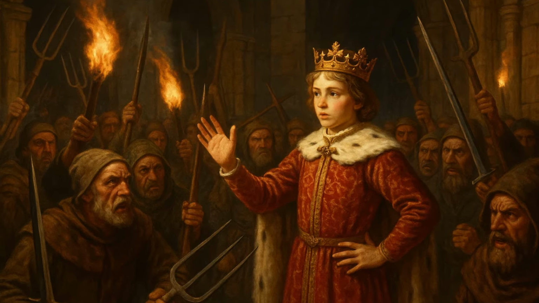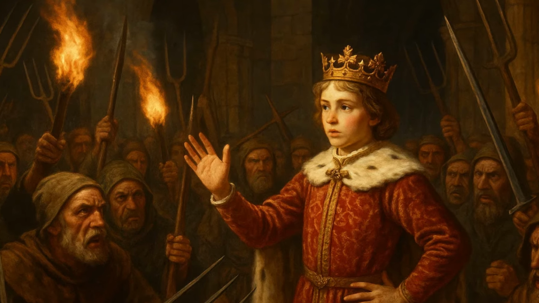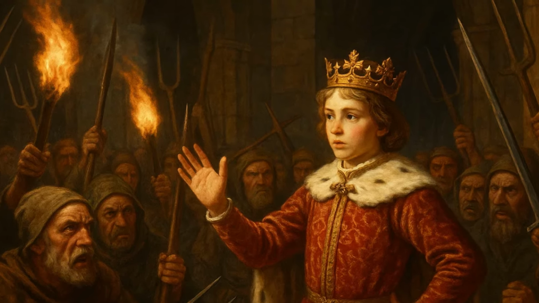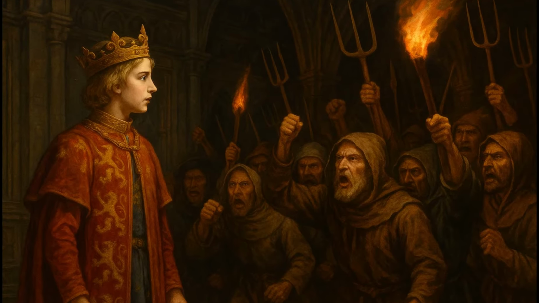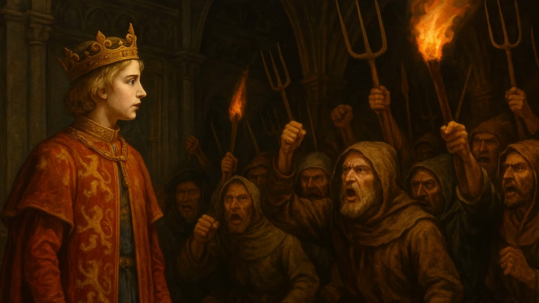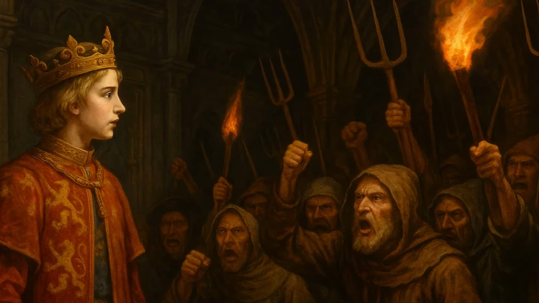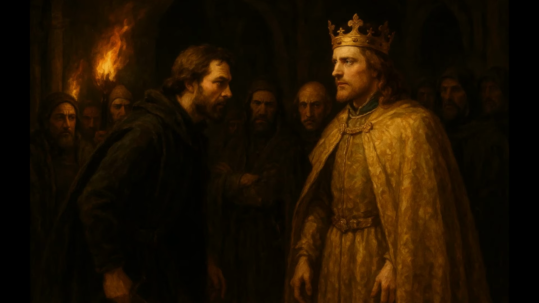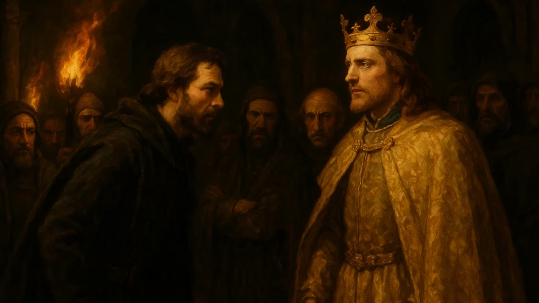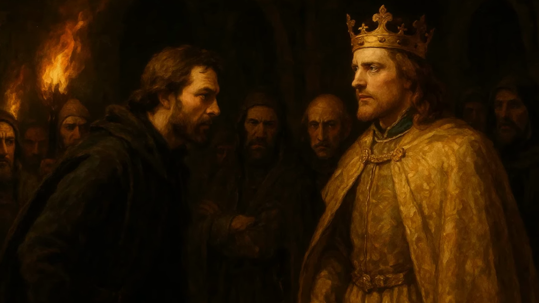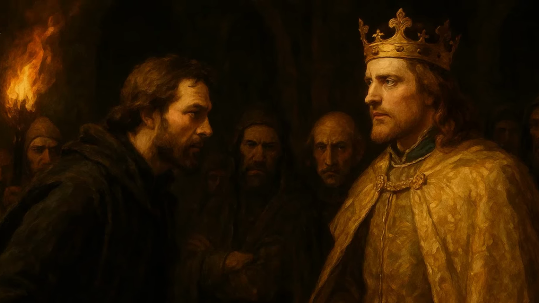Edward III's grandson, Richard II, 1377 to 1399, became king as a child. Although he quelled the Peasants' Revolt of 1381, his later rule became increasingly autocratic and unpopular. In 1399, his cousin Henry Bolingbroke, son of John of Gaunt, deposed him. Parliament declared Richard abdicated, and Henry took the crown as Henry IV, inaugurating the Lancastrian branch of Plantagenets.